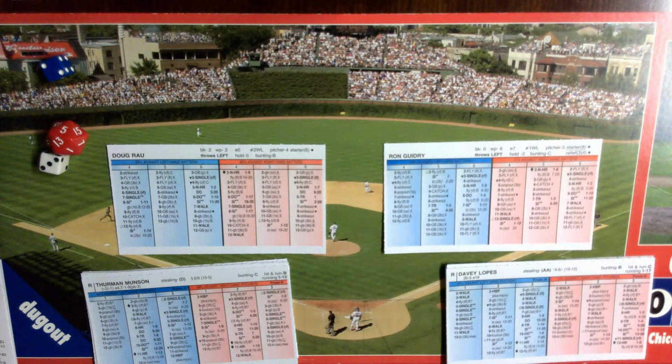Catcher Steve Yeager will be Rau's battery mate for this game. Yeager had a 1 and 8 fielding and error rating. He does hit from the right side with a -3 arm, and his passed ball rating is 2, but as effective as he is defensively, he too is as erratic with his arm. He will have an errant throw to second base on a 1 through 18.